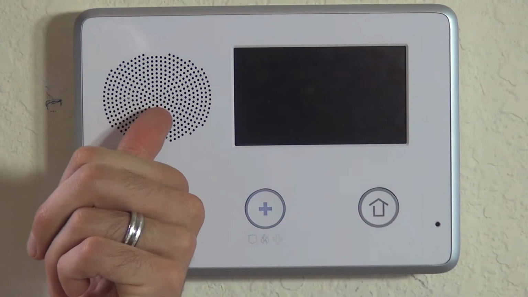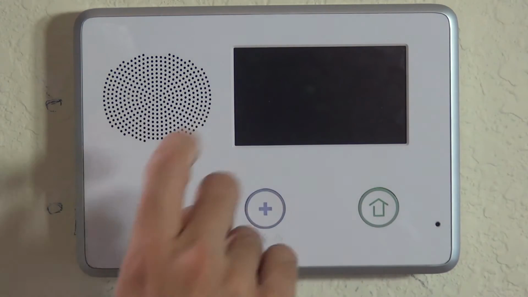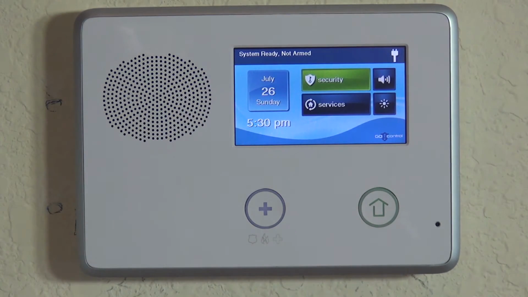We're going to first hear it say disarm, ready to arm. System disarmed, ready to arm. Then we'll see this light up. Then we'll finally see the screen a few short seconds later.